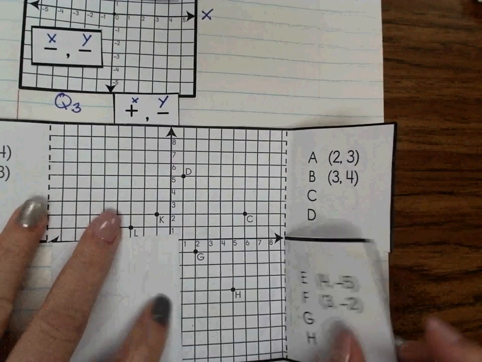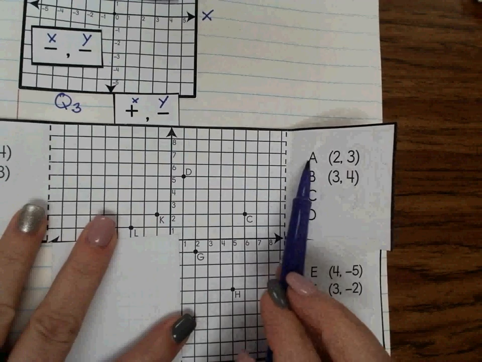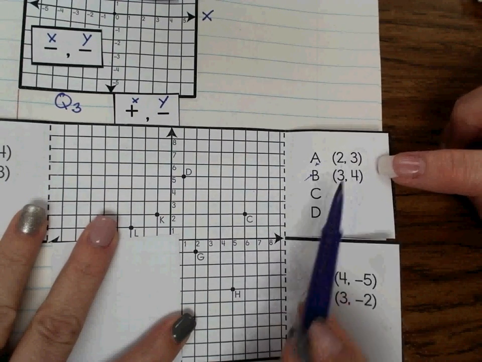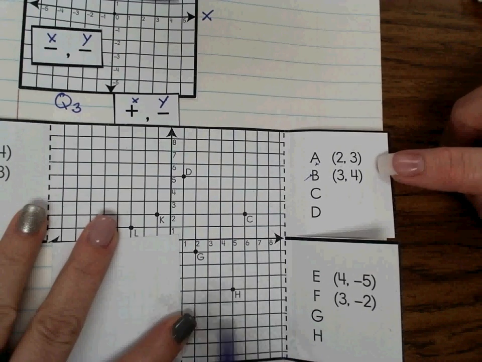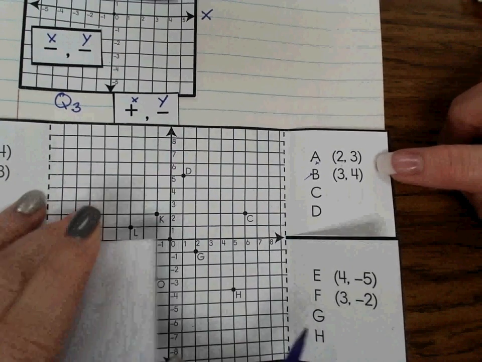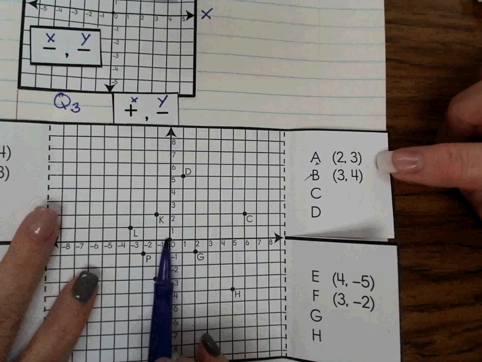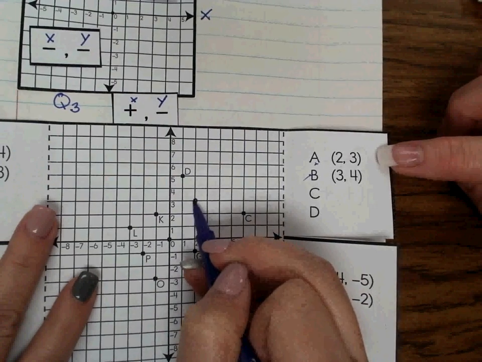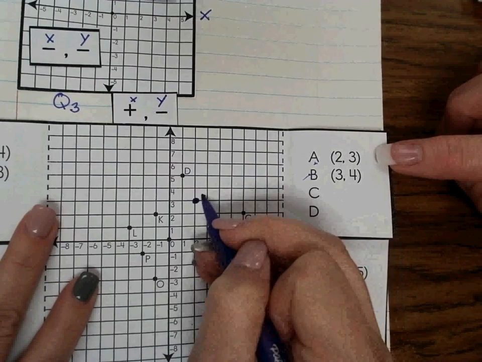So we have a point A that we want to plot, and it's at 2, 3. The 2 would be my x value, the 3 would be my y value. So when I plot that, I'm going to go over 2 and up 3. I'm going to plot that point, and I'm going to label it A, because that's what it tells me to do.